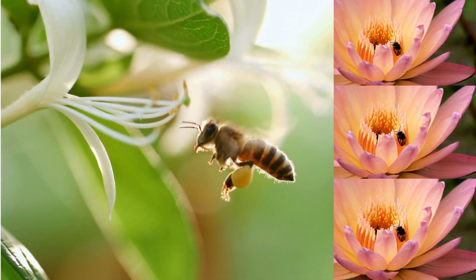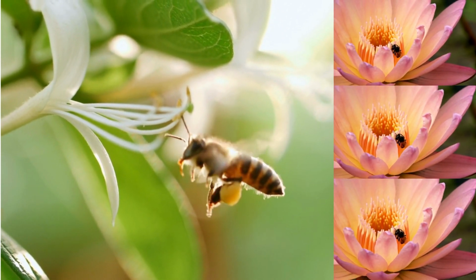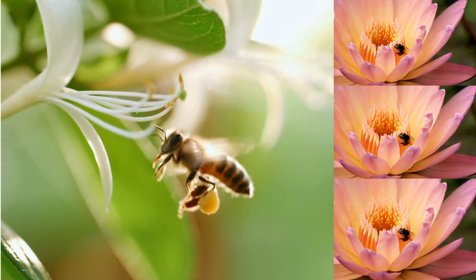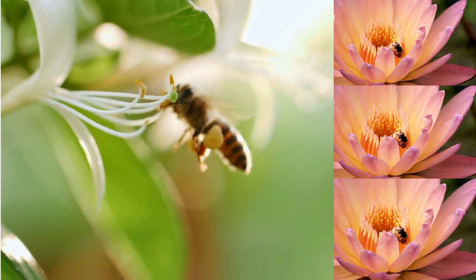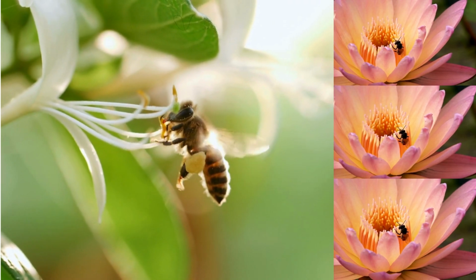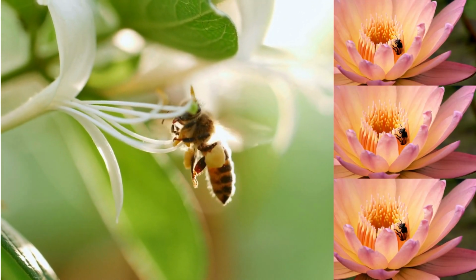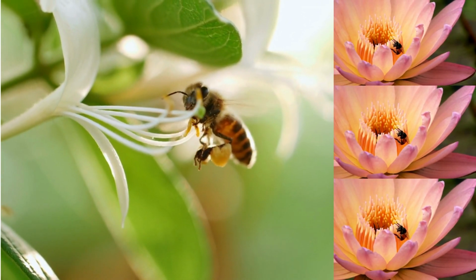Number 5. Fertilization. Beans benefit from well-balanced soil. Add organic compost or well-rotted manure to enrich the soil. Avoid excessive nitrogen, as it can lead to lush foliage but fewer beans.